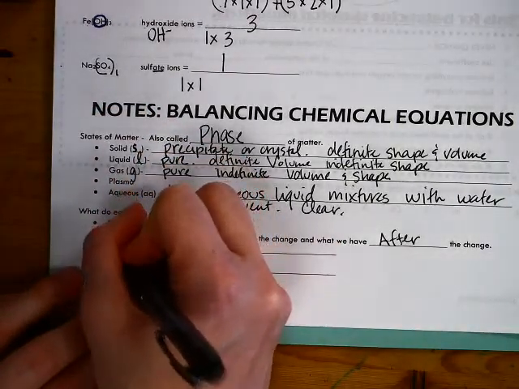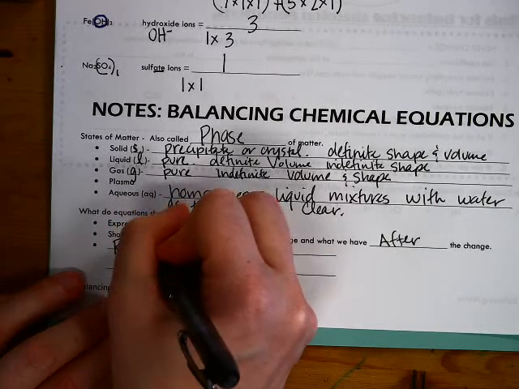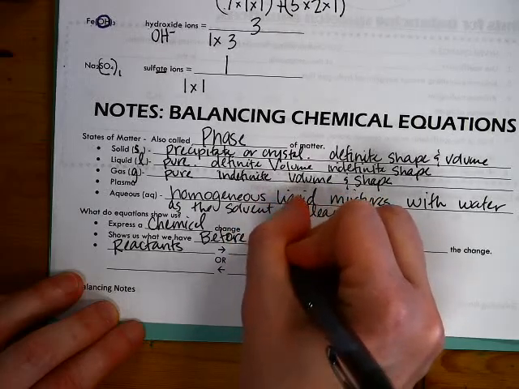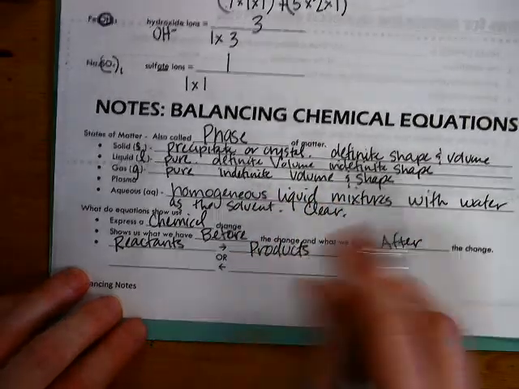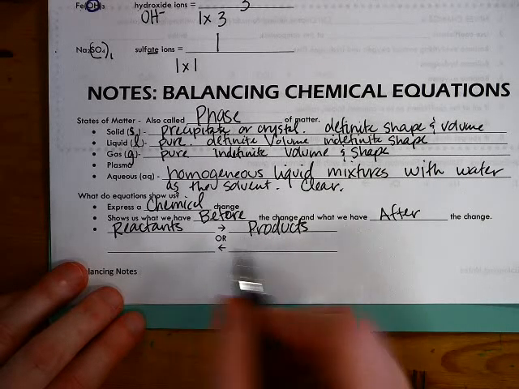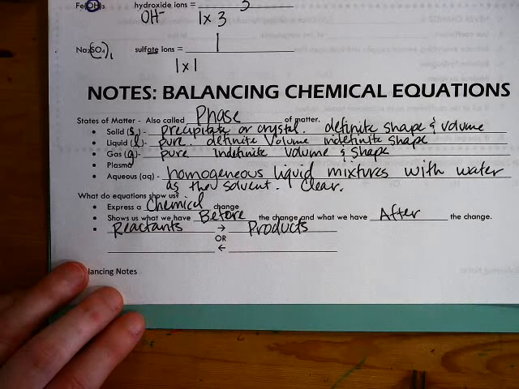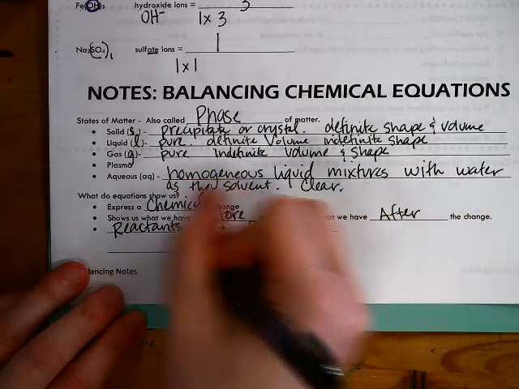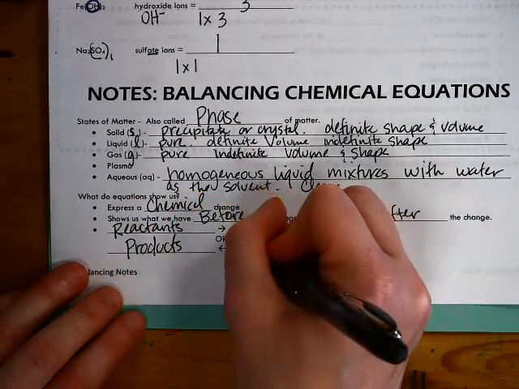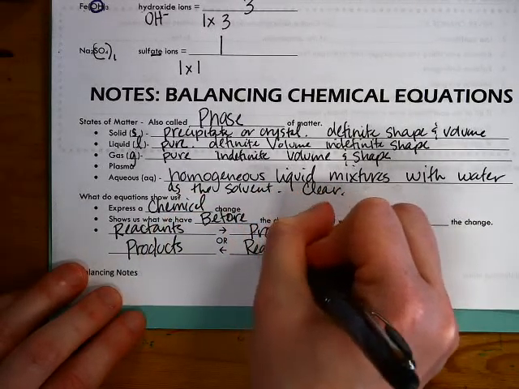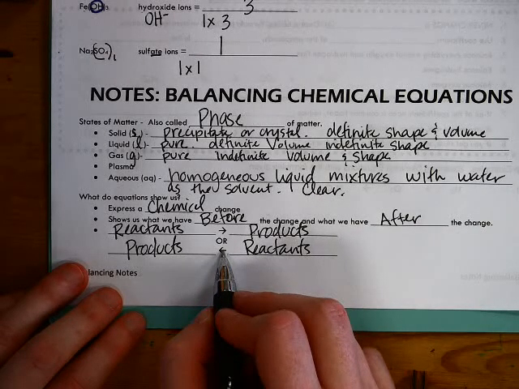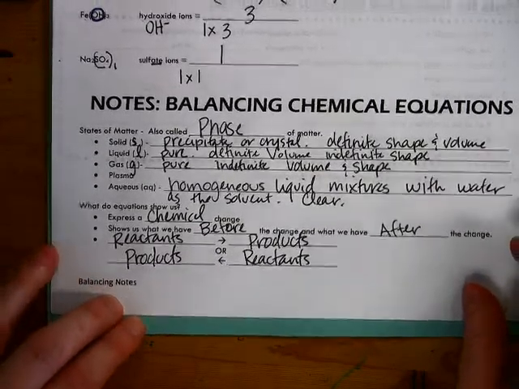Okay? Now usually we say reactants, yielding products. And I want you to take a look right here. My arrow is different. Key is the arrow doesn't always have to point to the right, but it does always have to point to the products. Okay, so notice that the arrow always points away from the reactants and it always points to the products.